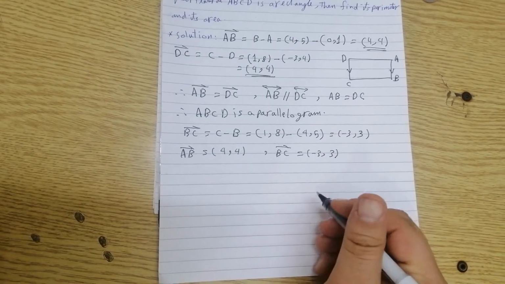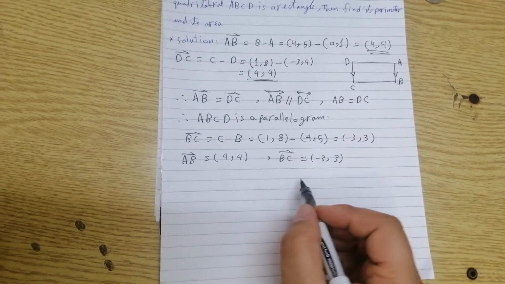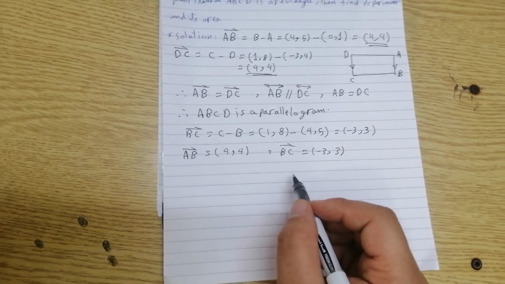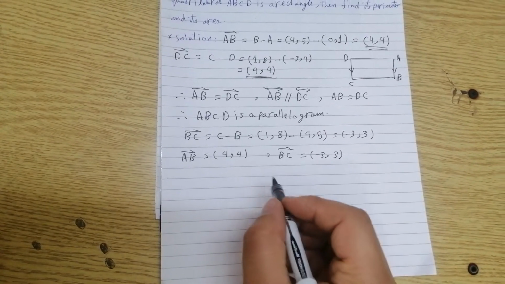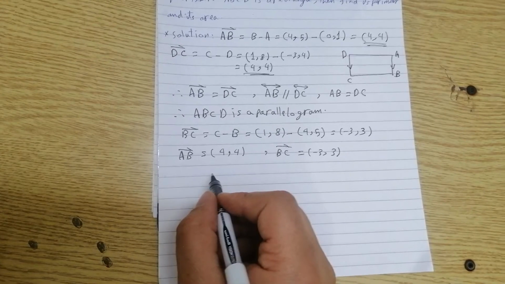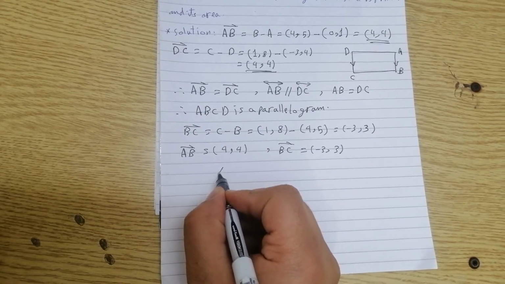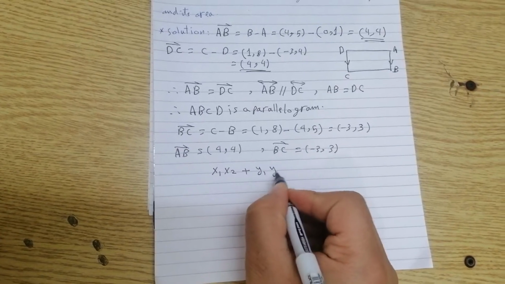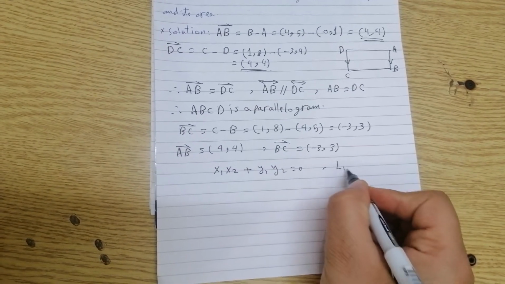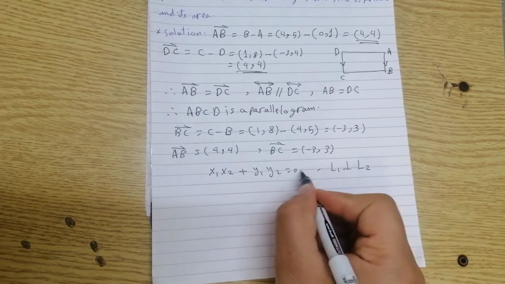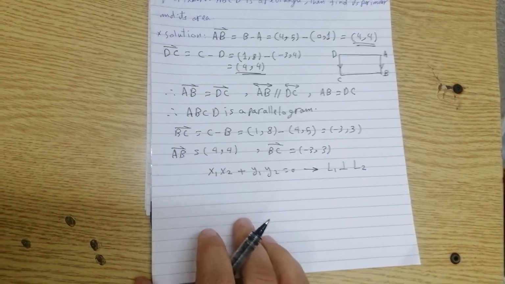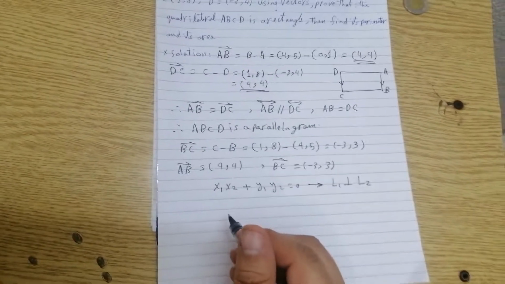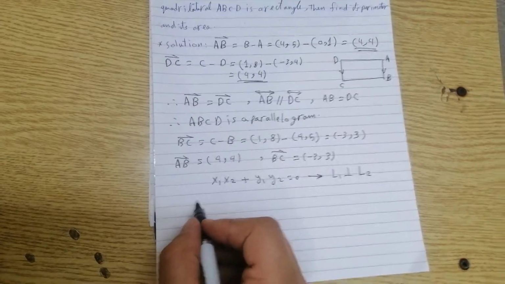We have studied previously the condition of perpendicular straight lines. That means if x1 x2 plus y1 y2 equals 0, then L1 is perpendicular to L2. Let's see if that is satisfied here or not.